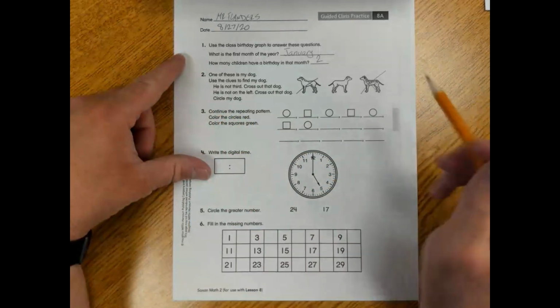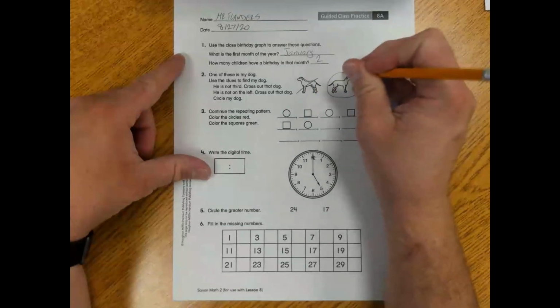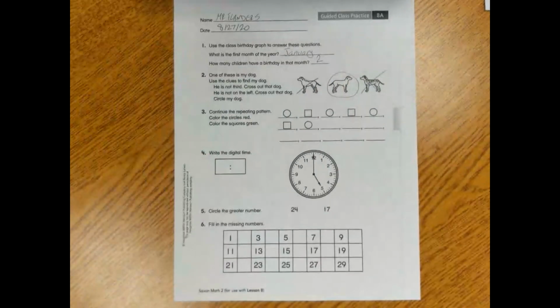Which dog is left? Is it the one that's left, right, or middle? He is in the middle, so we're going to circle that guy. Boom. Very good, my friends. Very good. Man, look at that. We're just cruising right through this. A couple minutes in, we're already doing 2 questions.